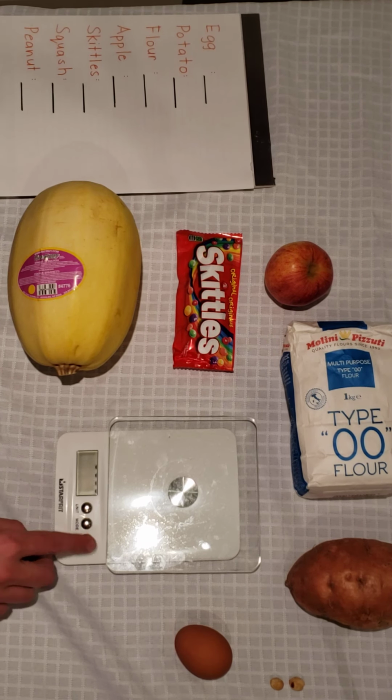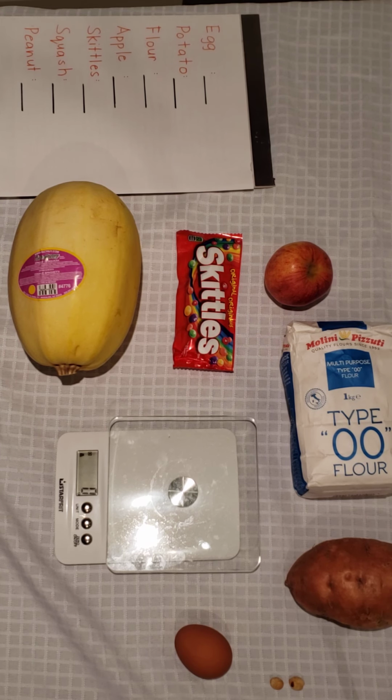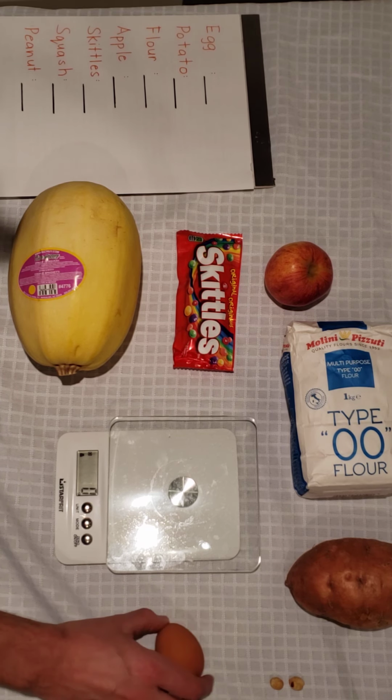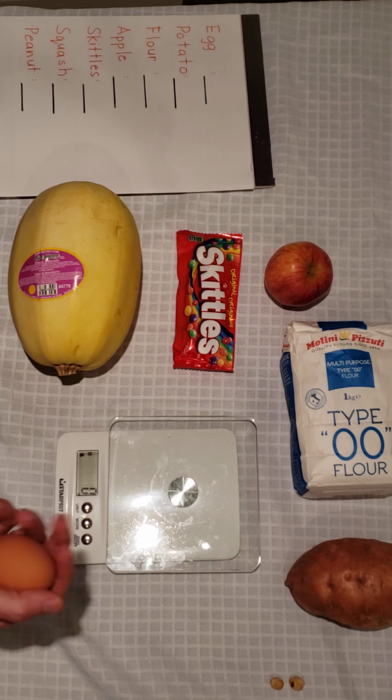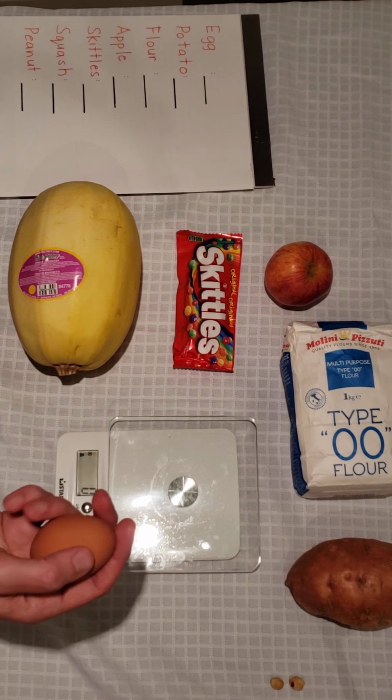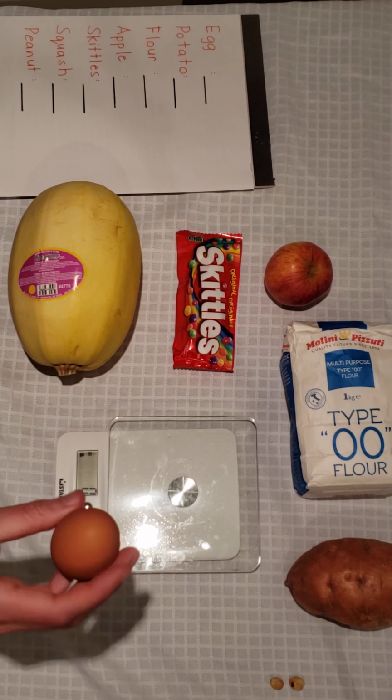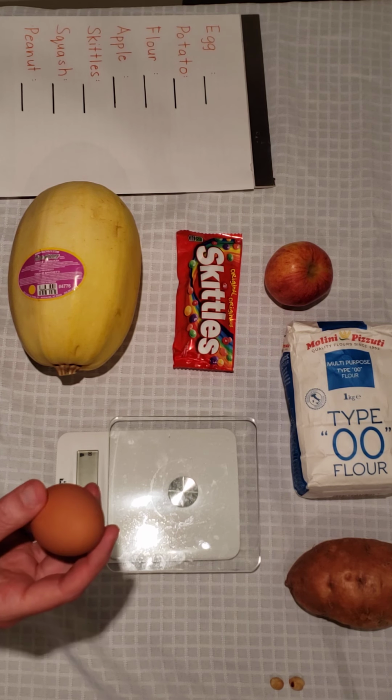So I'm going to turn on my scale. I don't know if you can see, but it's at 0, and it says G. G stands for grams, so we're going to be measuring in grams. I'm going to take this egg, a raw egg, not cooked. How much do you think this weighs in grams?